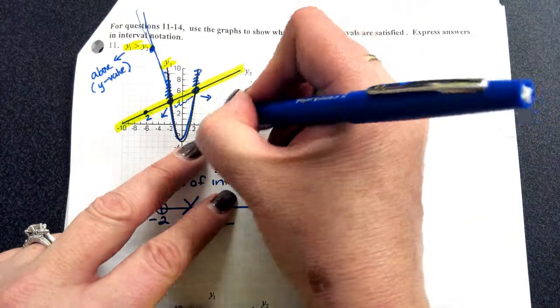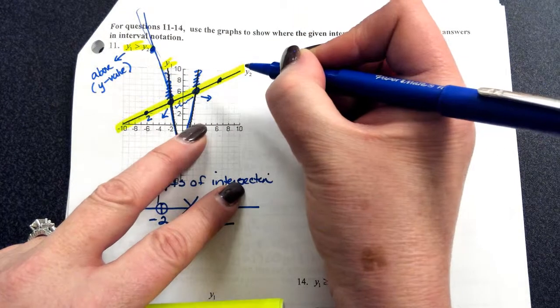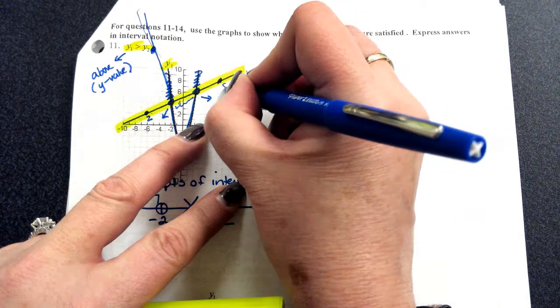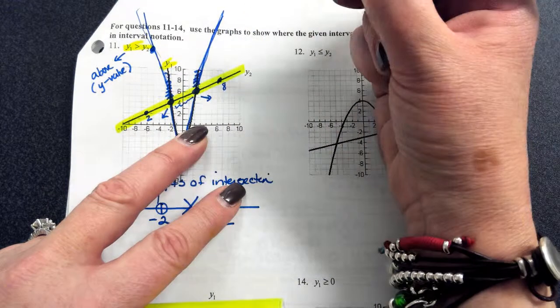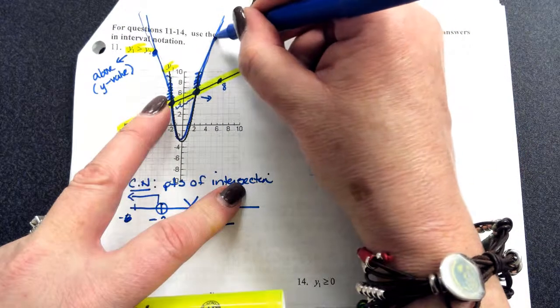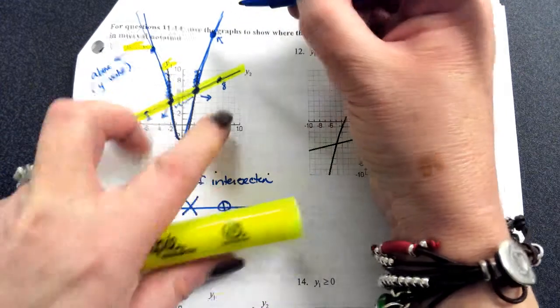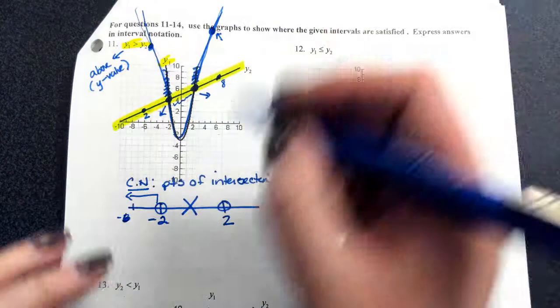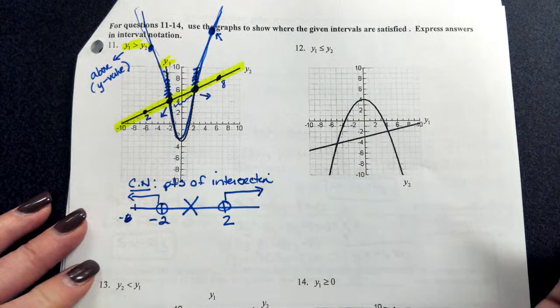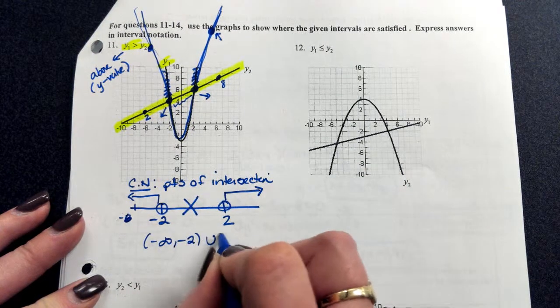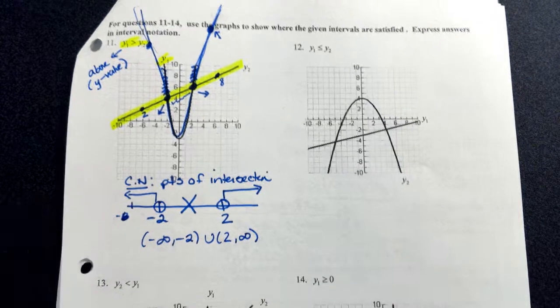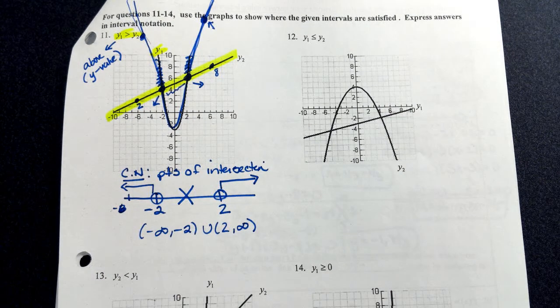Right here, if I pick a test number like 6, this has a y value of 8. It's not written, but I know the parabola will extend out to infinity like that. So the y value at 6 is much larger than it is on the line. So therefore, I know that has to be a solution as well. So I'm going to go from -infinity to -2, and then 2 to infinity. Like I said, some of you are going to have to pick the x and y values. Some of you are more visual, you won't need to.